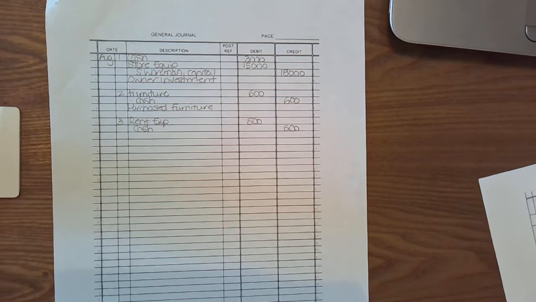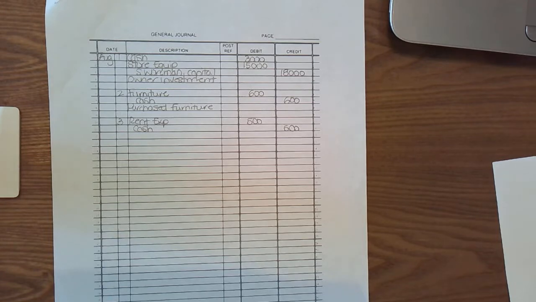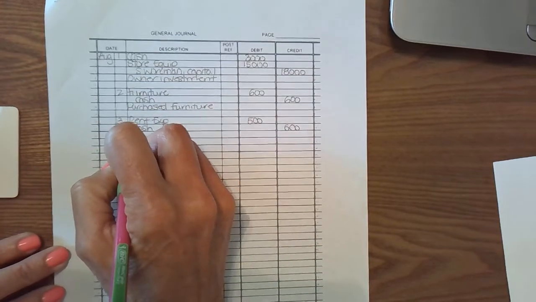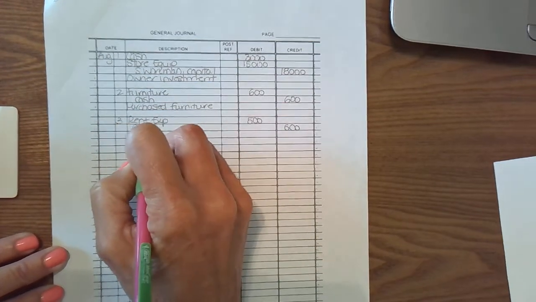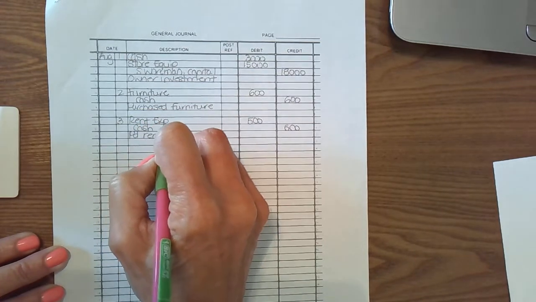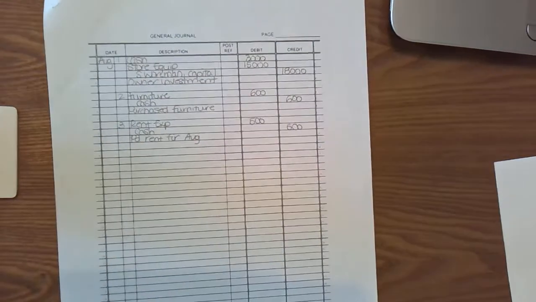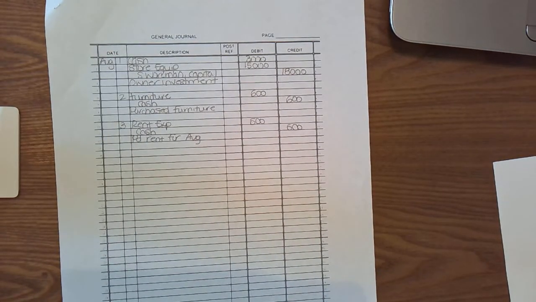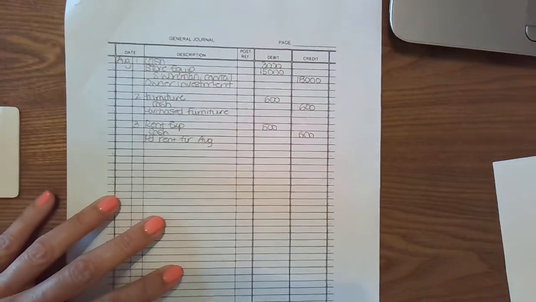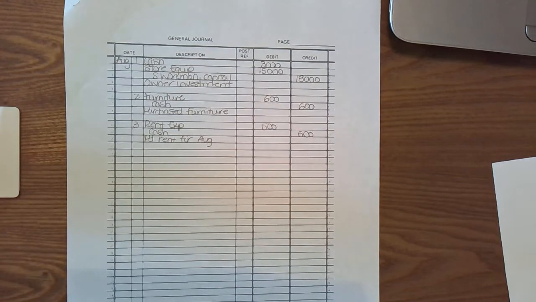For this transaction, our explanation is just going to be paid, and I'll just put PD for paid, rent for, and I'm just going to put AUG for August. So again, short and sweet. If I knew the check number, I could put that as well. So paid cash for rent.